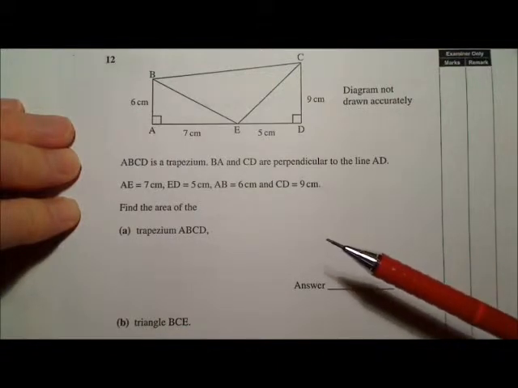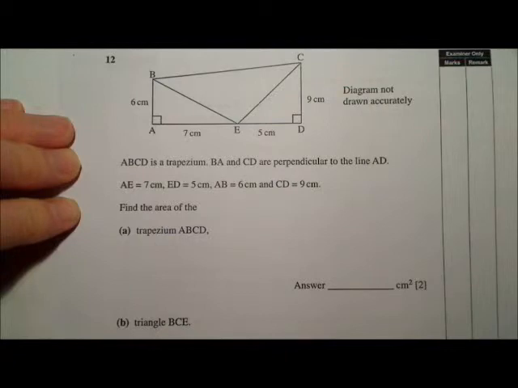Okay, so have a look at question 12 and have a go at it yourself. We'll go through it.